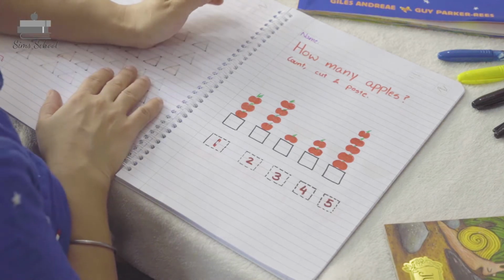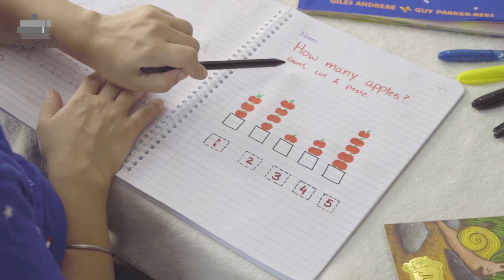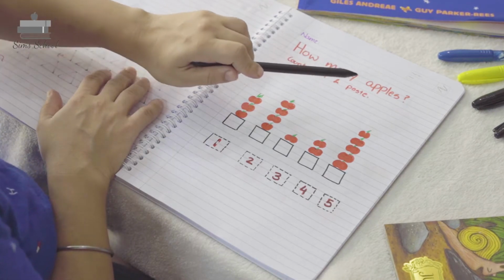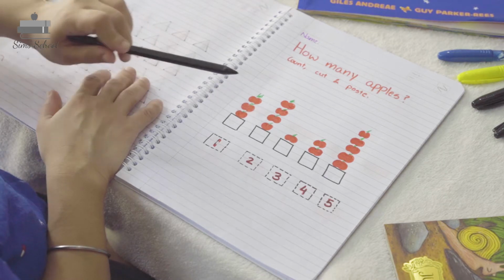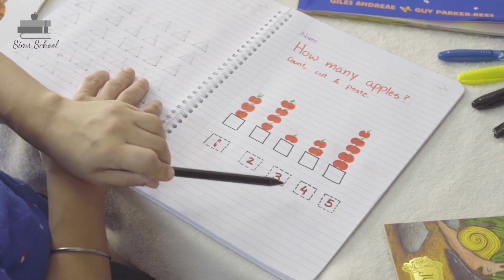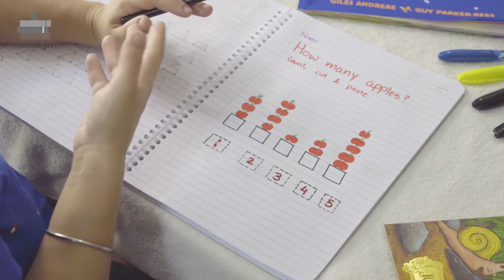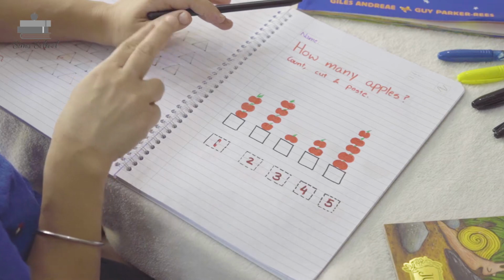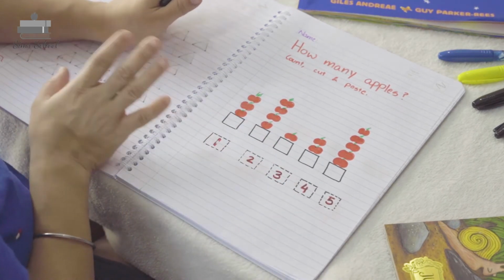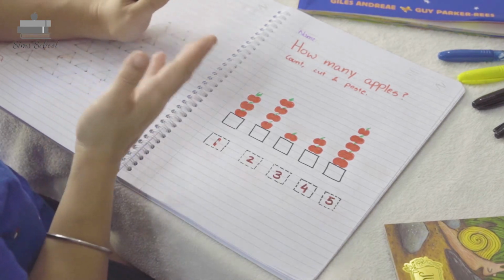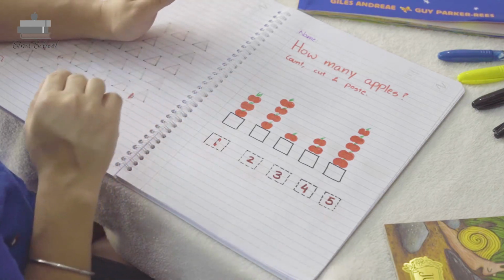Next one is again a graphing worksheet. Here how many apples is the name of the worksheet, and the child has to count, cut, and paste. So here the child will count 1, 2, and 3. From here the child will cut it out and paste it here. This not only gives the child the opportunity for counting and graphing, but also fine motor skills when they are cutting it out and pasting it here. And the children love doing such things when you give them scissors and glue and they're cutting and pasting. So that is a very good craft activity also.